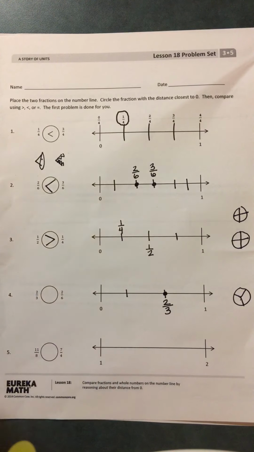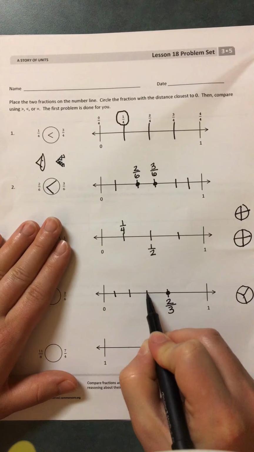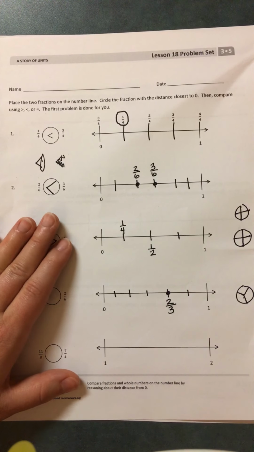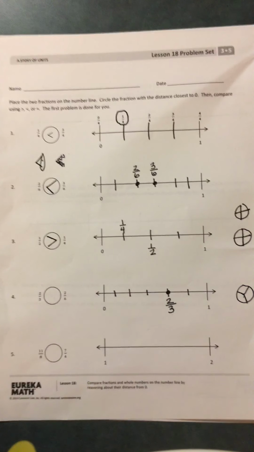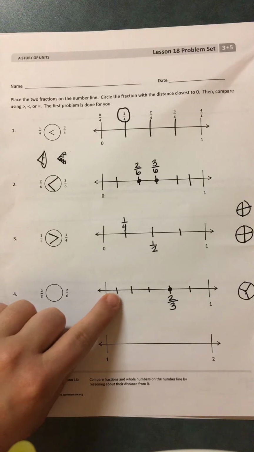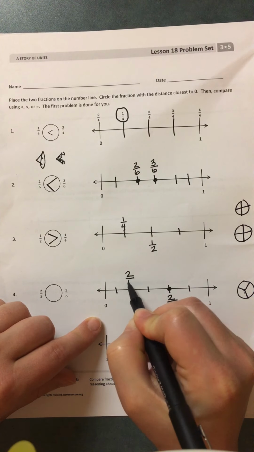Then I'm going to make thirds into sixths. And if I were to ask the question, how do you make thirds into sixths? Your response would be, you half every single section again. So half this one, and half this one. And now I've created sixths on my number line. So I can go up 0/6, 1/6, 2/6. And this is where my 2/6 would be.